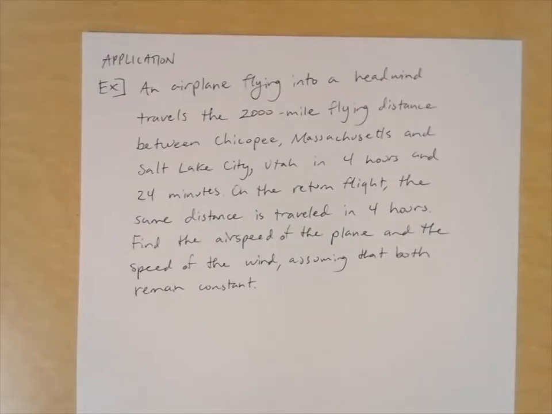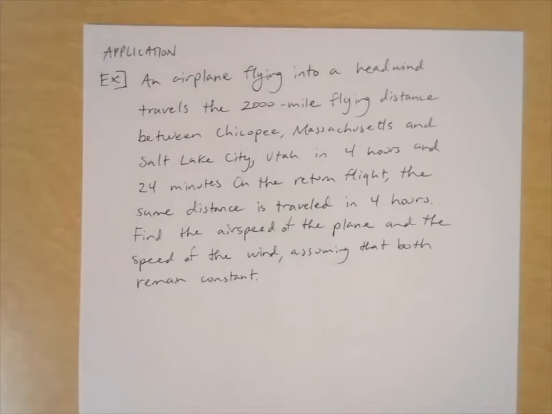So, an airplane flying into a headwind travels the 2,000-mile flying distance between Chicopee, Massachusetts, and Salt Lake City, Utah in 4 hours and 24 minutes. On the return flight, the same distance is traveled in 4 hours. Find the airspeed of the plane and the speed of the wind, assuming that both remain constant. So let me draw a picture of what's happening here.